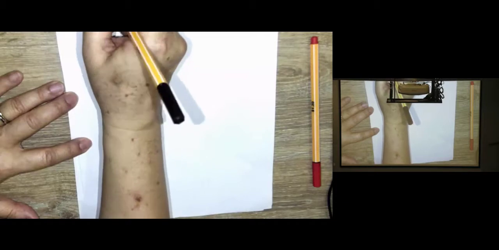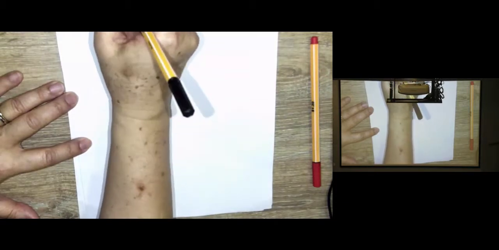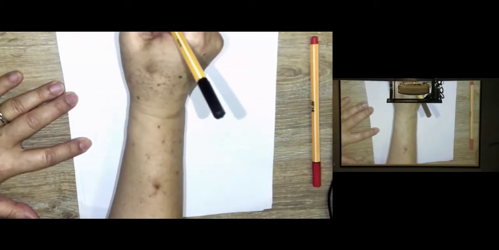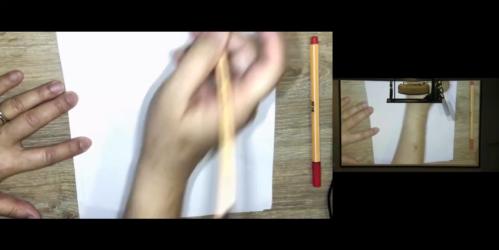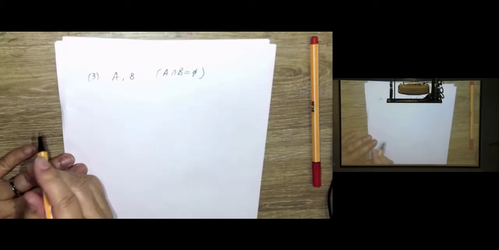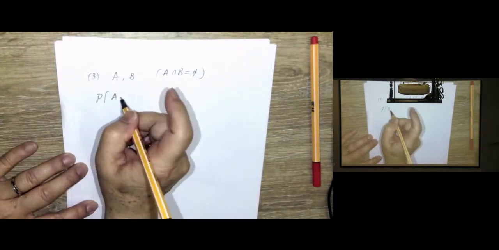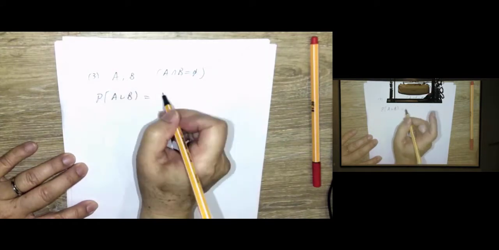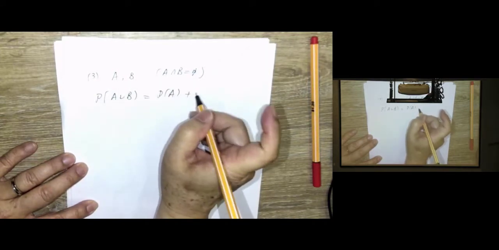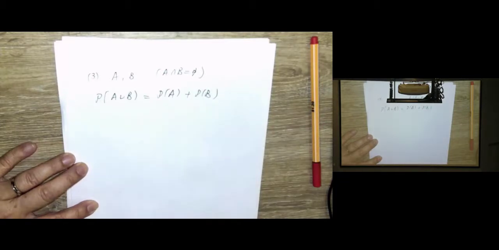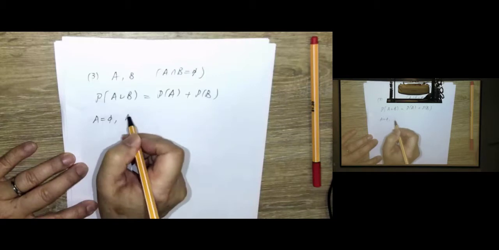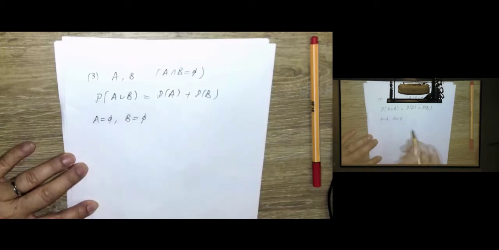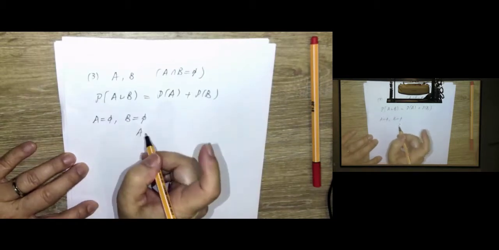So one of the axiom 3 is that if A and B are disjoint, then the probability of A union B is equal to the sum of the probabilities. All right? So now take A equal to the empty set, B equal to the empty set. So A and B are disjoint.